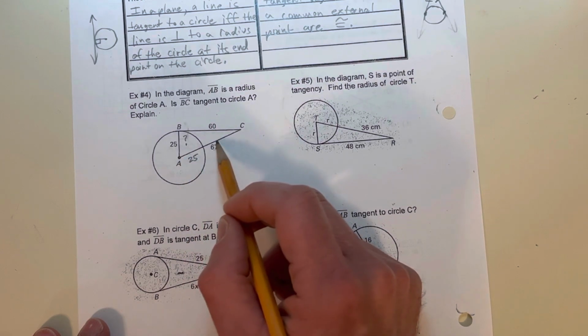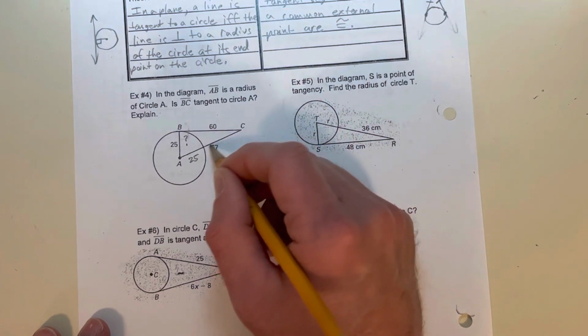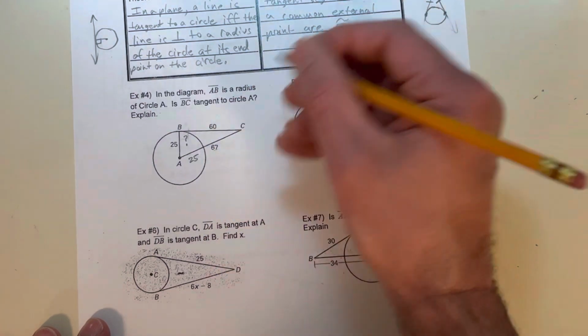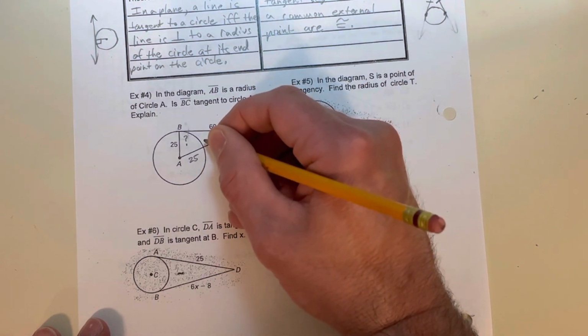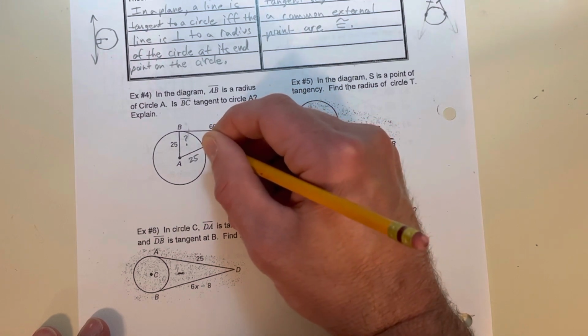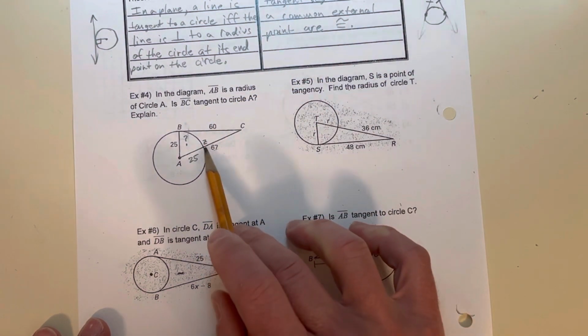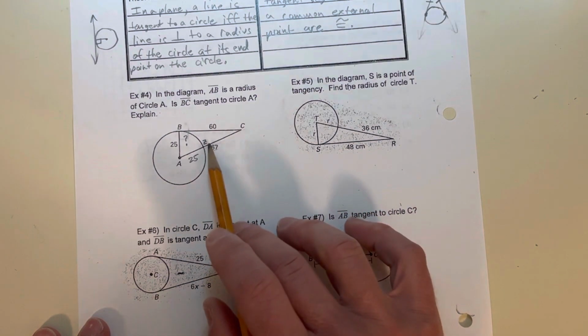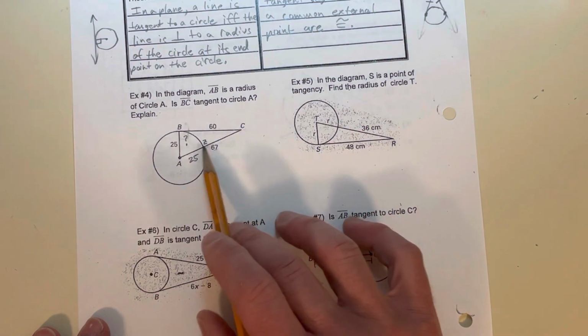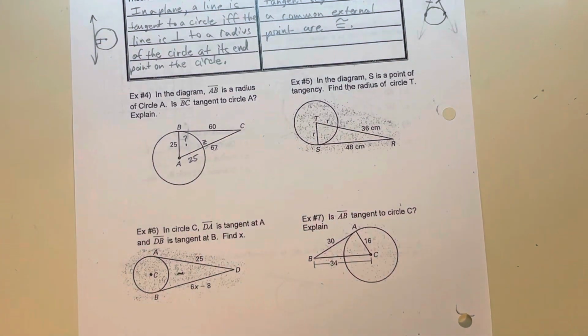I'm guessing they wanted it to be between point Z and C, but it's hard to tell where they placed it, but that's the way I'm going to work it out.